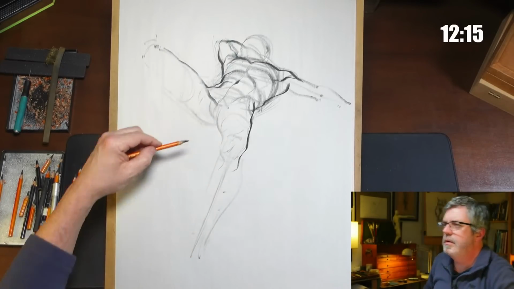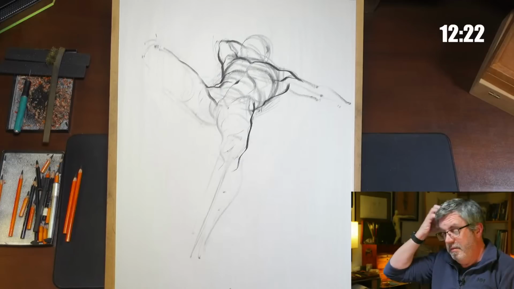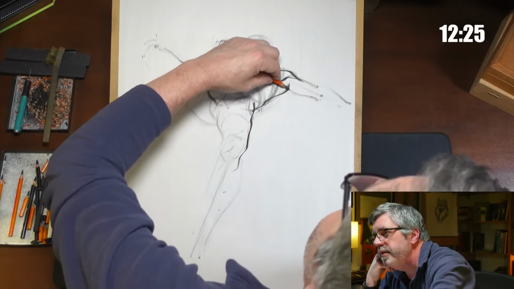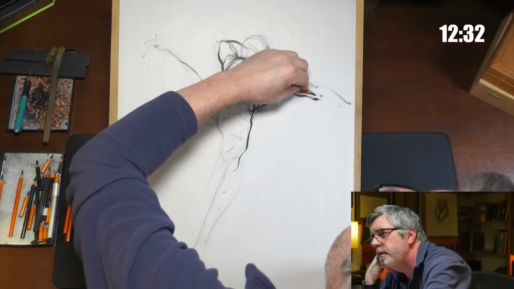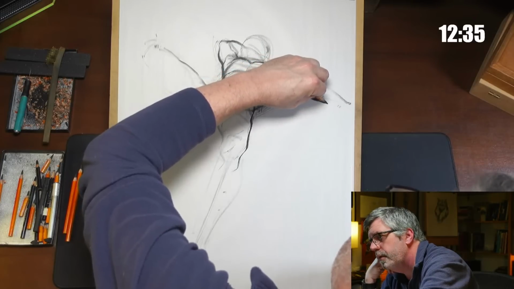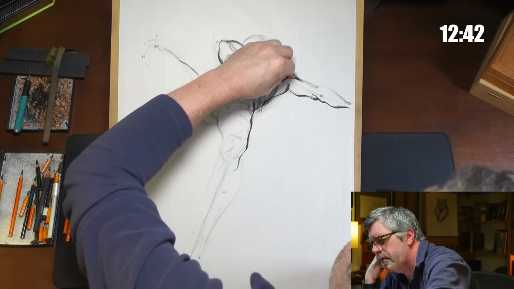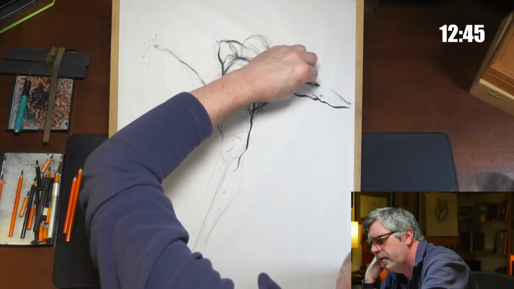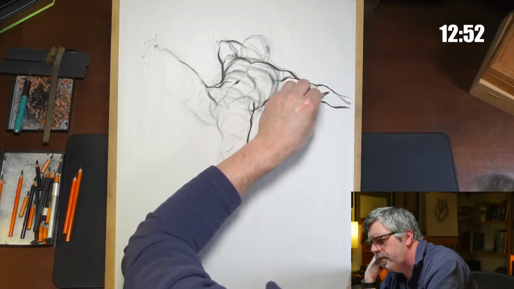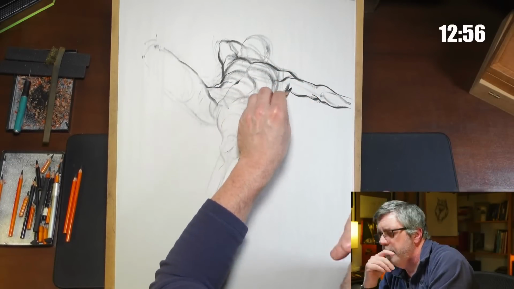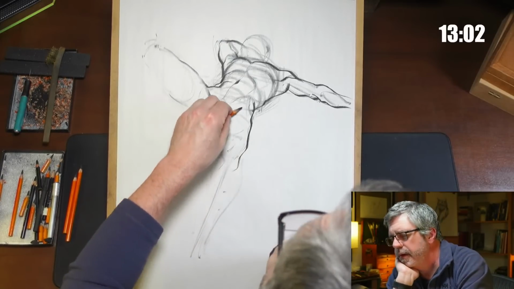Luckily, this is just a drawing that will very likely be a fire candidate, so, you know, we'll all forget about it soon enough. But good practice. Let's keep going.